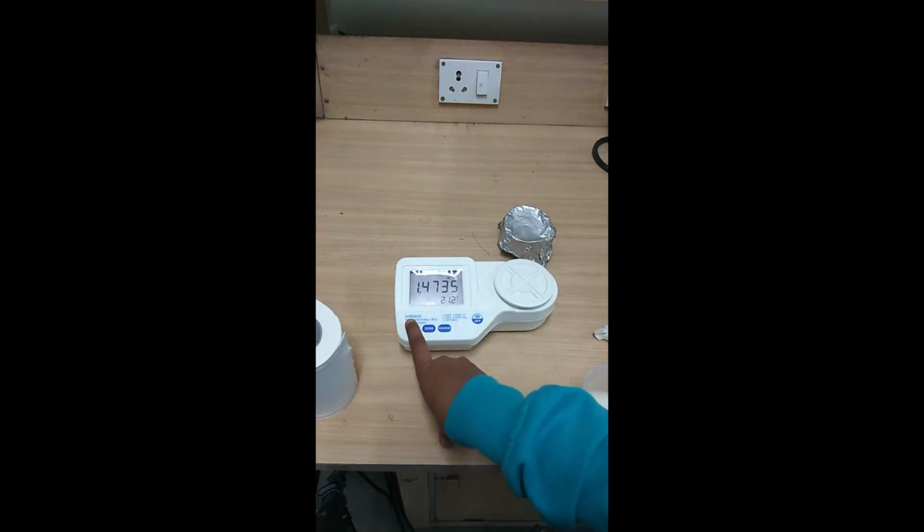And I will ask it to read again. So the value is 1.473. The possible reason is, since this system is made up of a majority of the oil which we actually read before, there's a chance that the value didn't differ much.